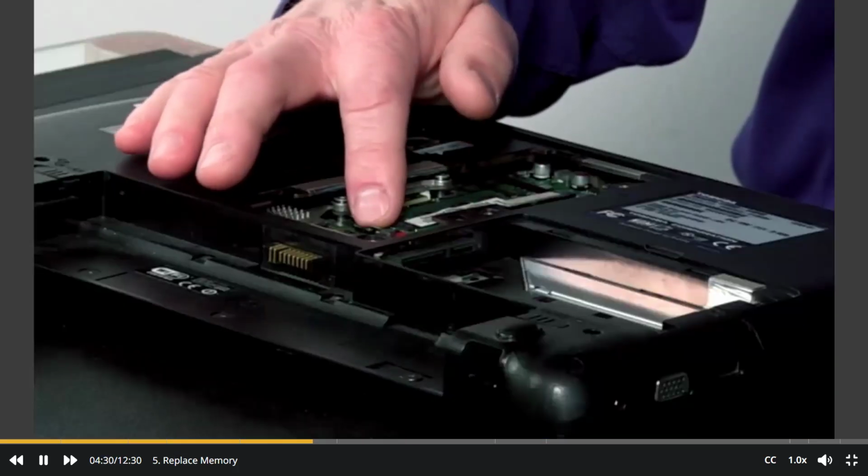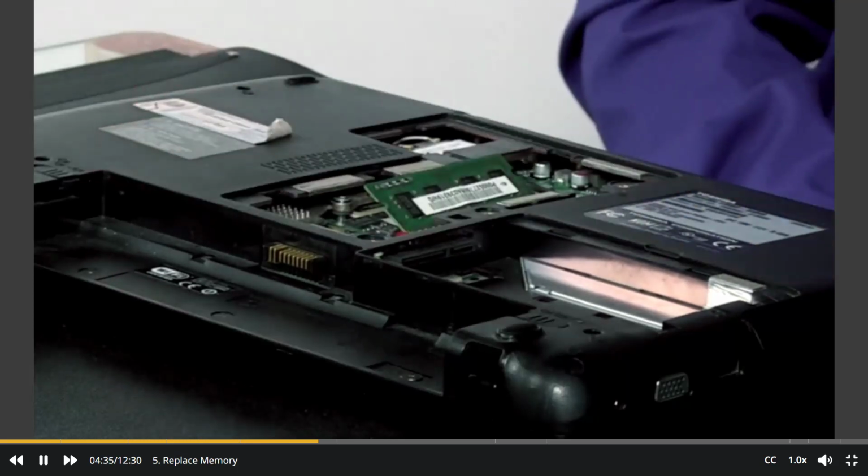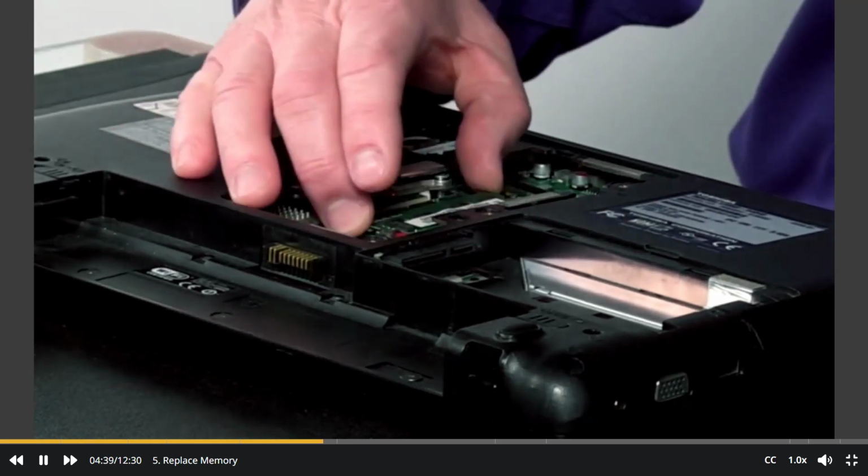To remove a memory module, we have to spread the two little tabs on either end. If we do that, there's a little spring behind the memory module that pushes it up. As long as that memory module is flat, it won't come out of its slot.